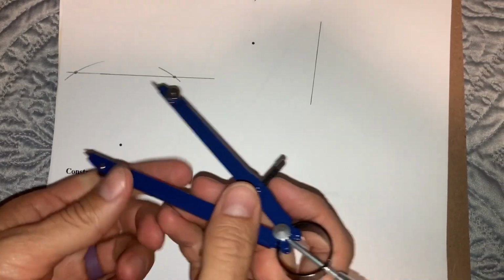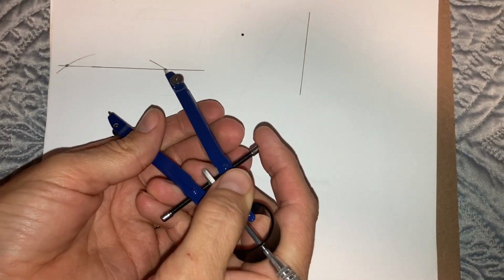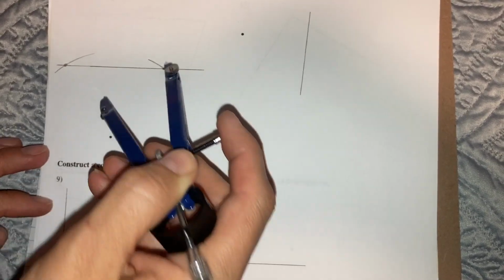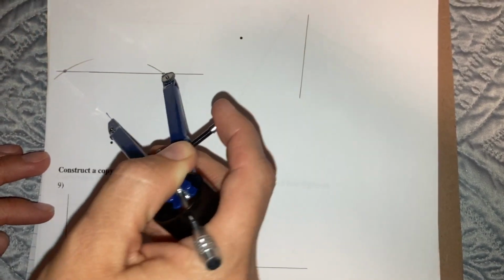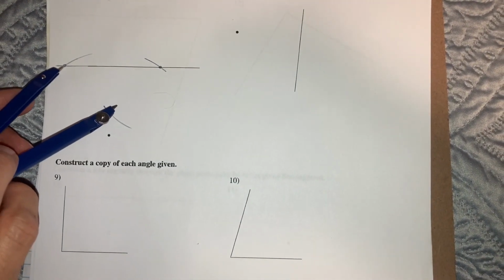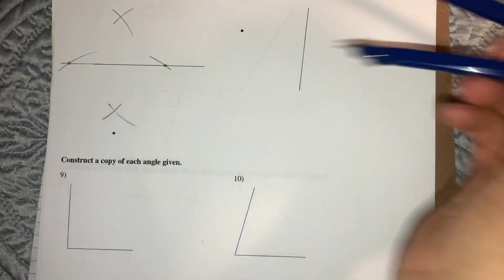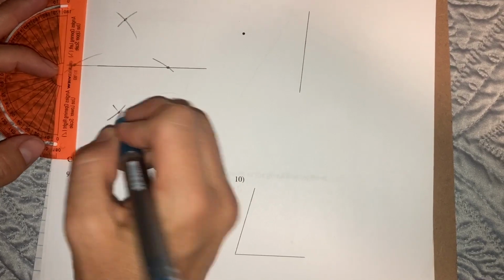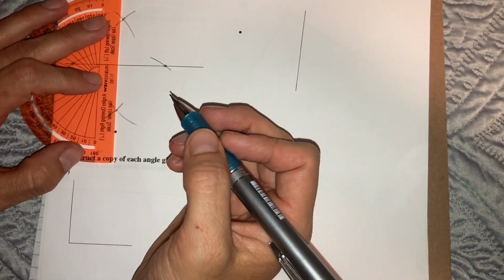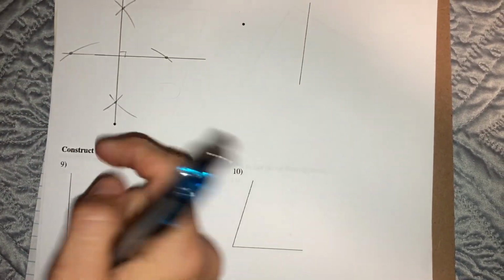We're going to take our compass, and the size now doesn't really matter. We're going to make an arc here. We're going to make an arc here. We're going to make a mark above the line from both points. And then you're going to draw through those 2 points, which also goes through the original point. So you have a perpendicular bisector going through the original point.